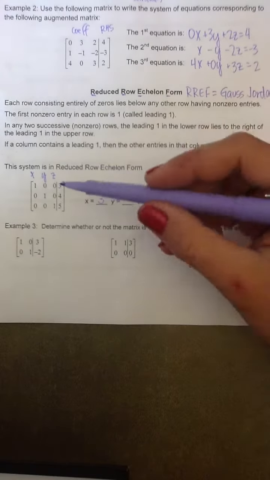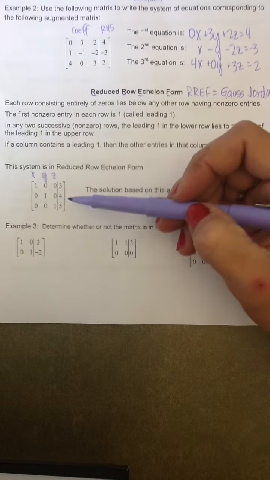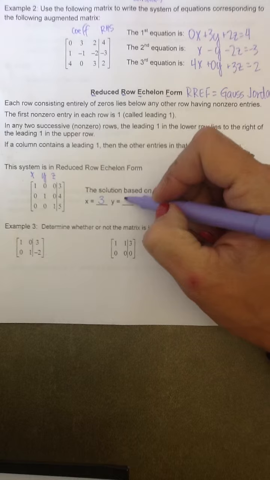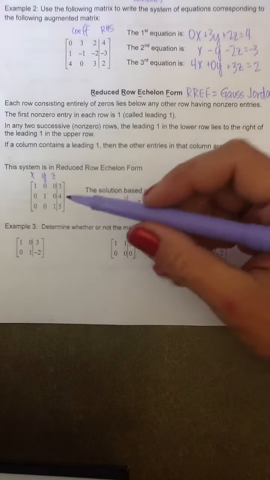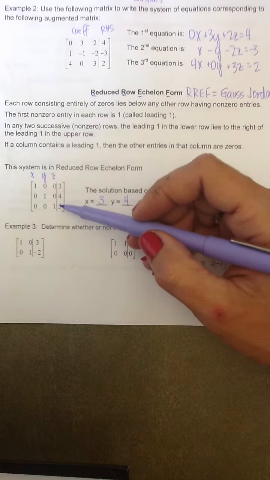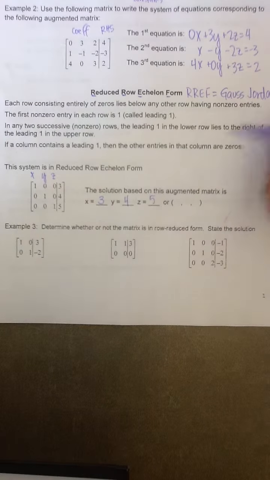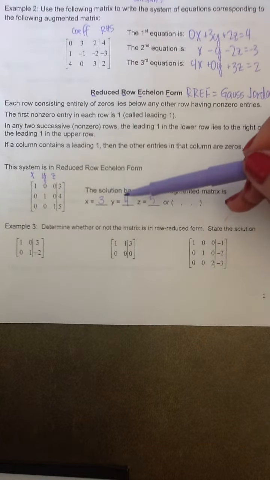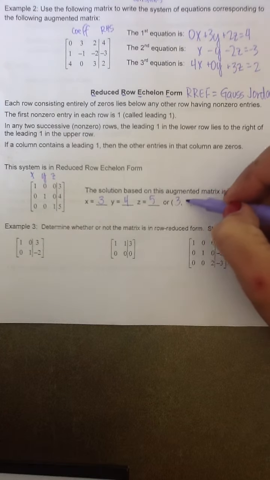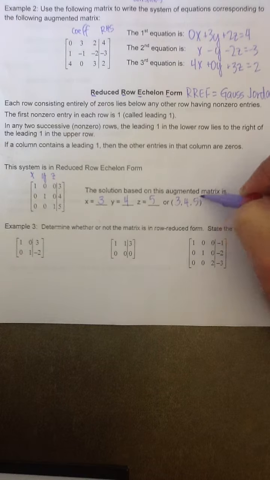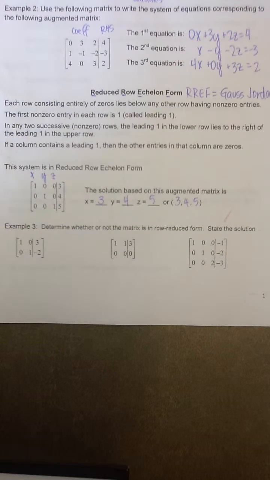The second equation is 1y, or y, is equal to 4. So the second part of the solution is y equals 4. And the third row tells me z is equal to 5. So I could write it out like that: x equals 3, y equals 4, z equals 5. Or I could write it as an ordered triple, similar to how we write ordered pairs corresponding to a point on a Cartesian coordinate system.